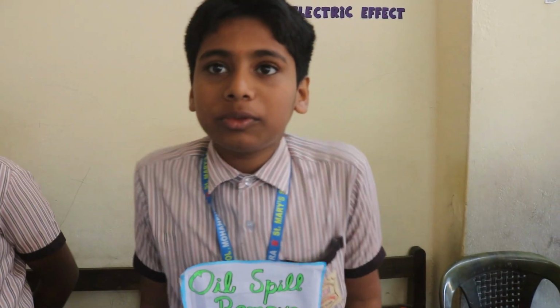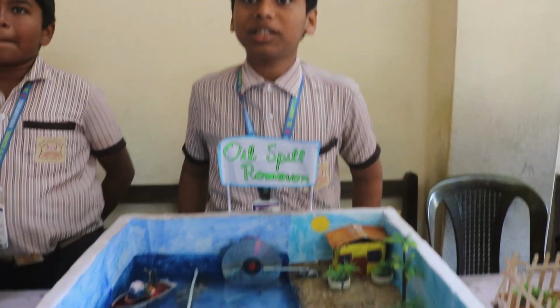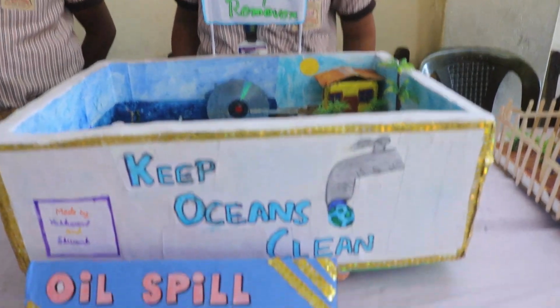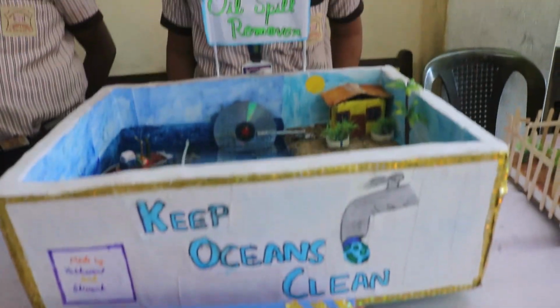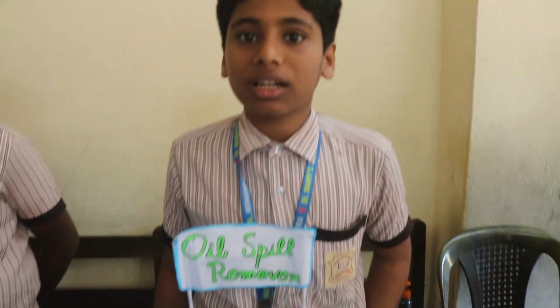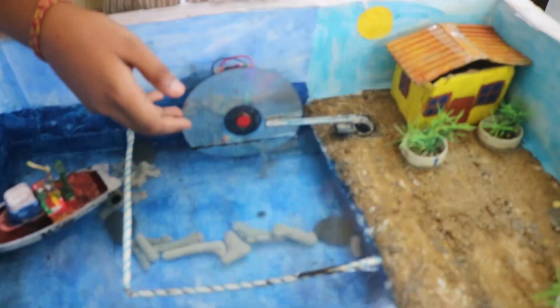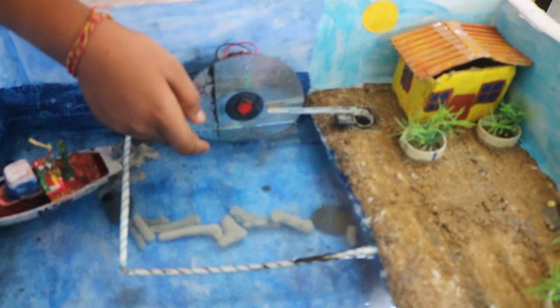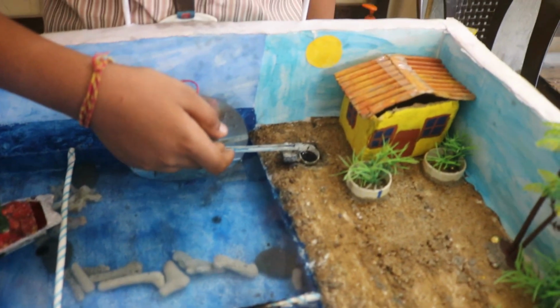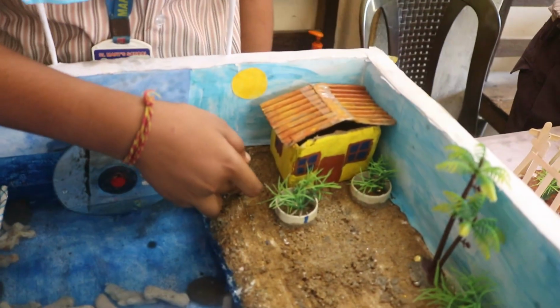This is our model oil spill remover. Sometimes the ship drains oil from it which comes over the ocean surface, and that is harmful for aquatic animals. To clean that oil, some machines are there, boom and skimmer. This is boom, which works like a barricade. This is skimmer. When this wheel rotates, oil will stick in this, and it will go to this pipe. From this pipeline, it will flow here.